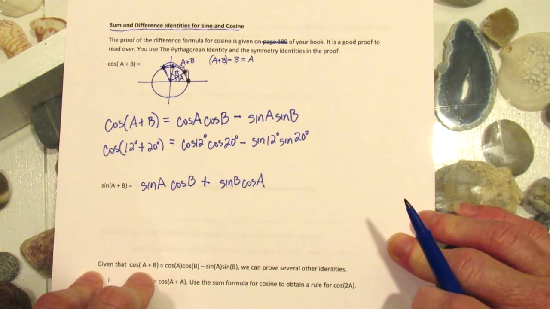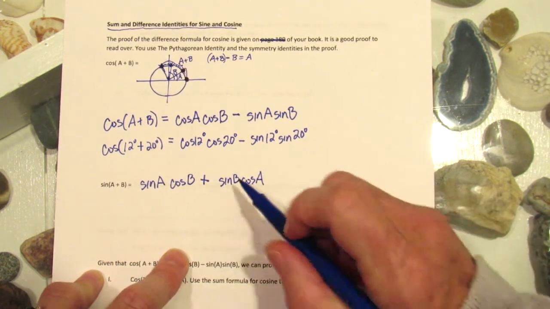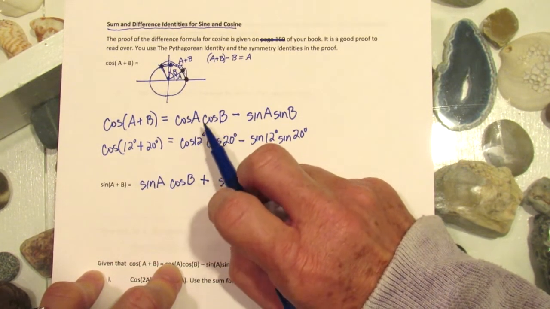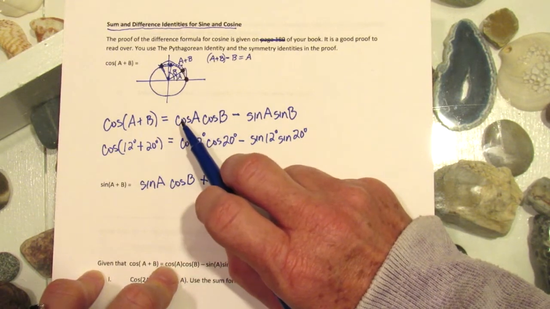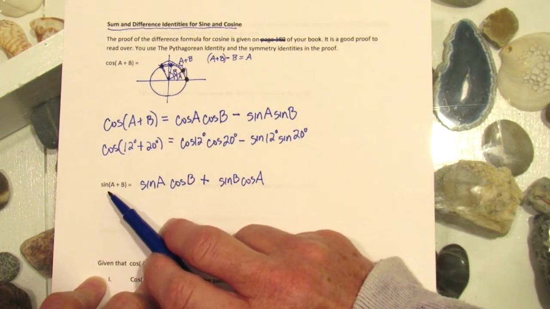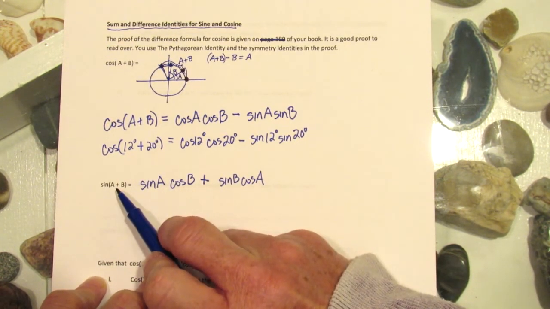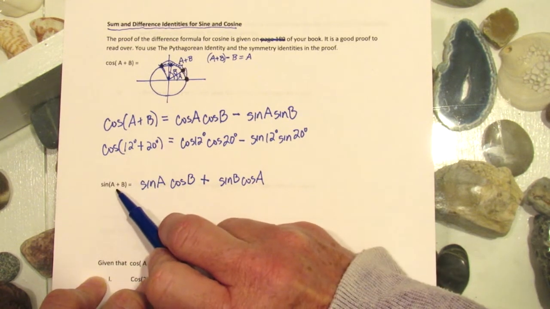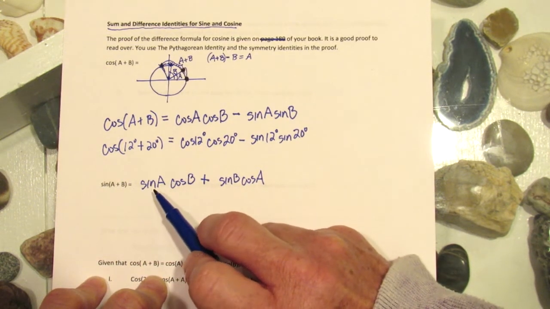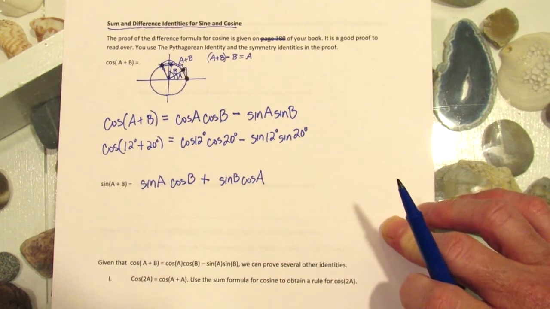In terms of trying to keep these rules straight, you might want to recognize that for cosine, the same functions kind of stick together. So they're like co-workers. So cosine, cosine, sine, sine, and then there's a subtraction. For sine, the sine stays the same. When I'm adding the angles, I add these expressions, so the sine, the sign, stays the same, but I have different functions here. Sine of A, cosine of B, sine of B, cosine of A. That's just a little mnemonic device to help you.